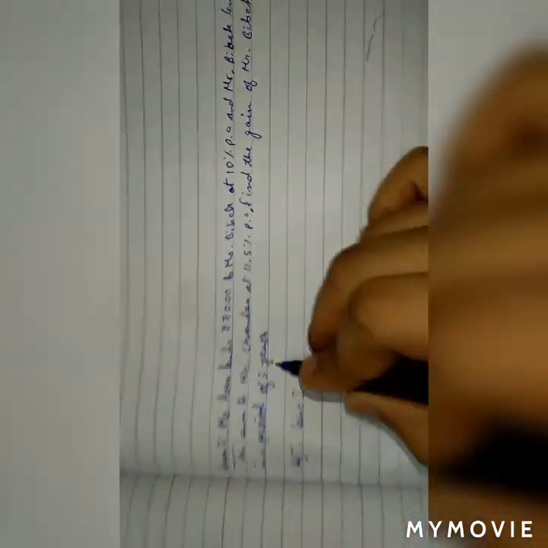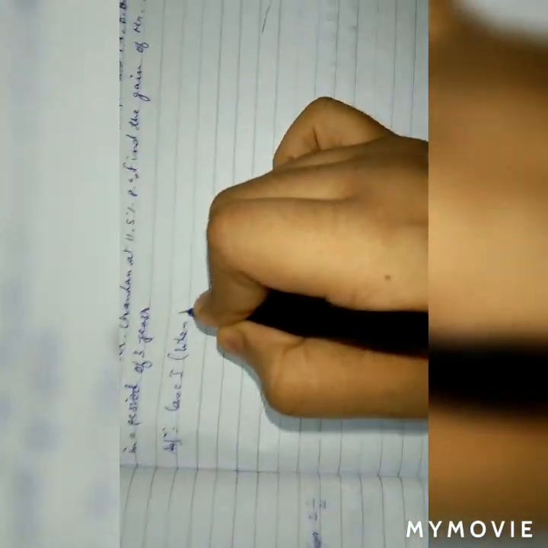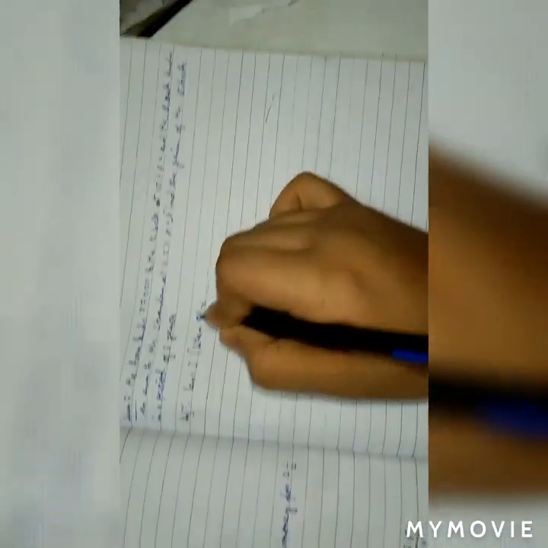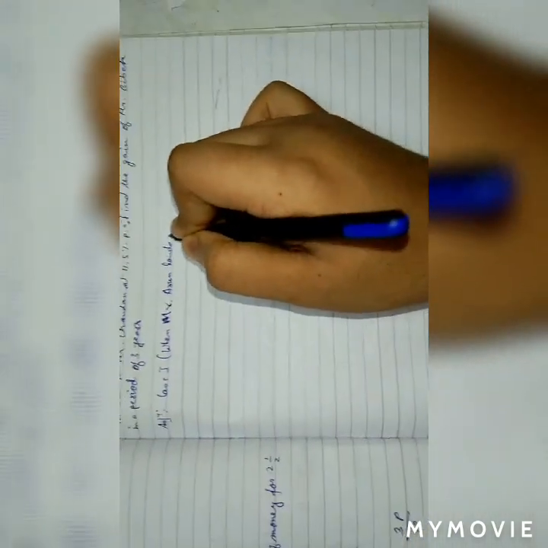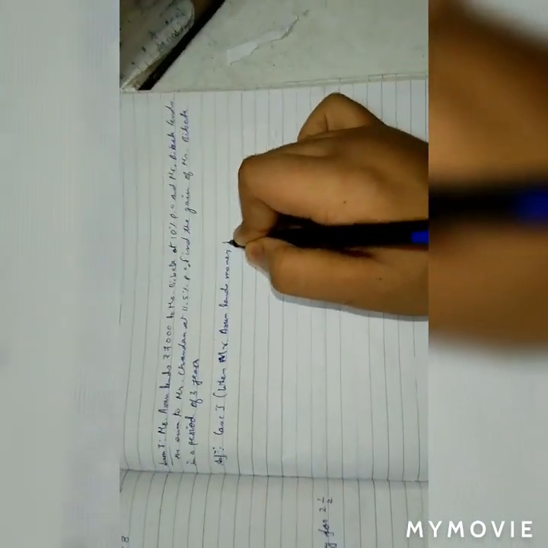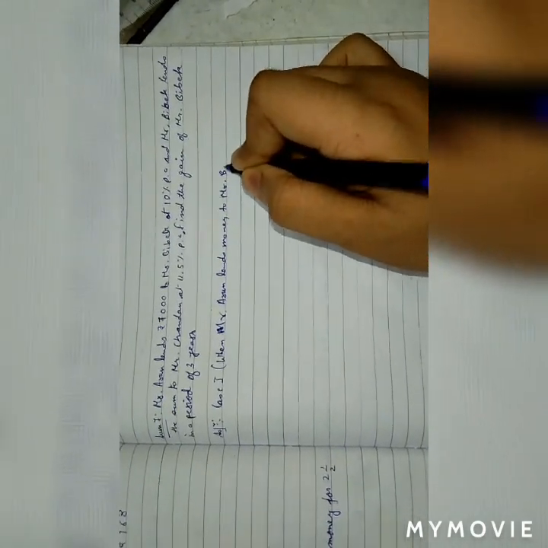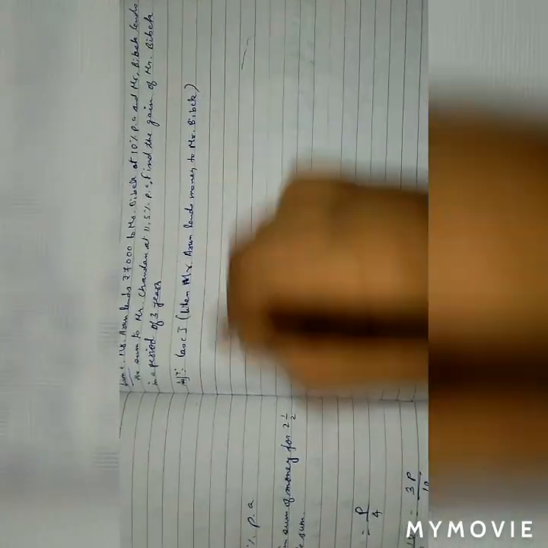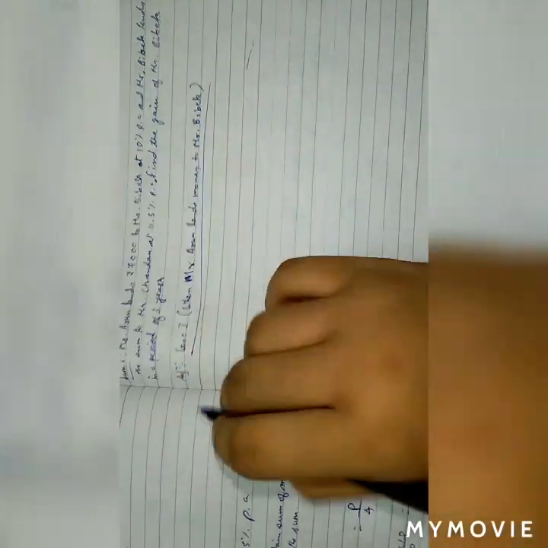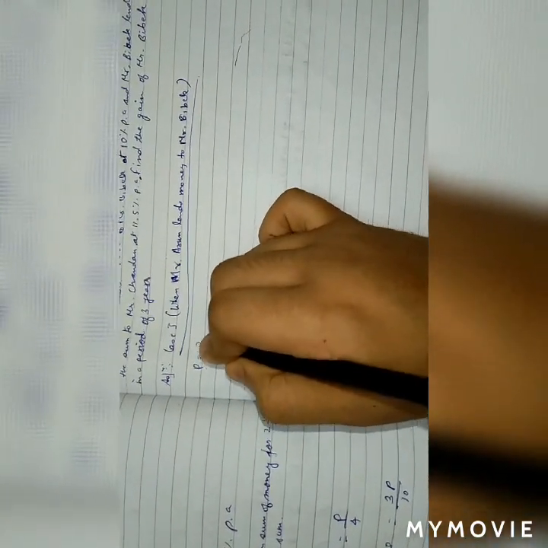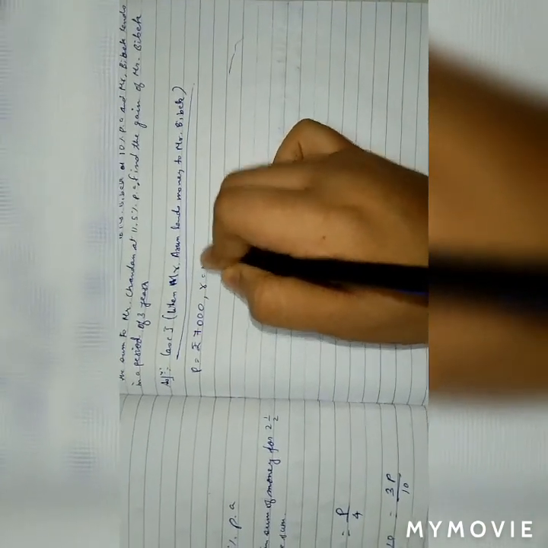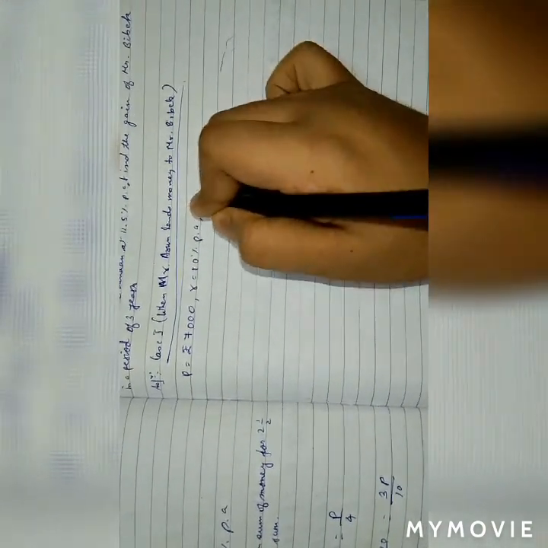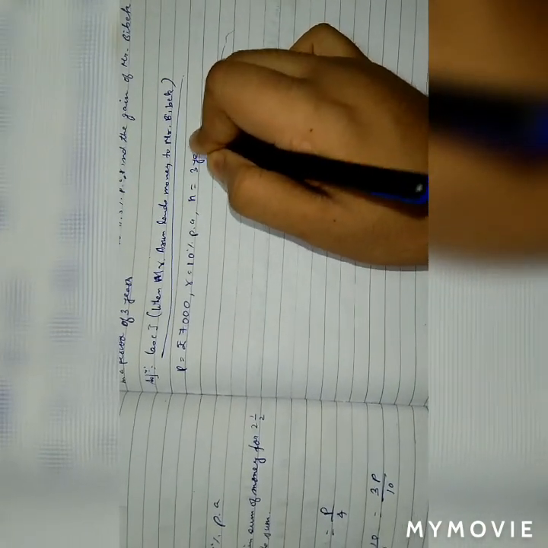Solution. Case 1. When Mr. Arun lends money to Mr. Vivek, the given things we will write out. Principal is rupees 7,000, rate of interest is 10% per annum, N equals 3 years.